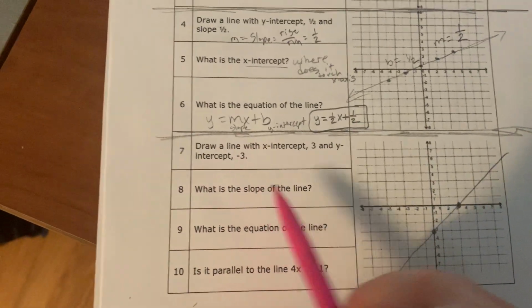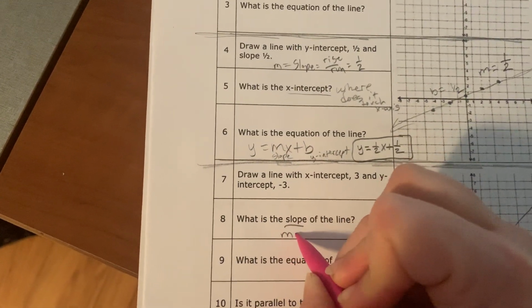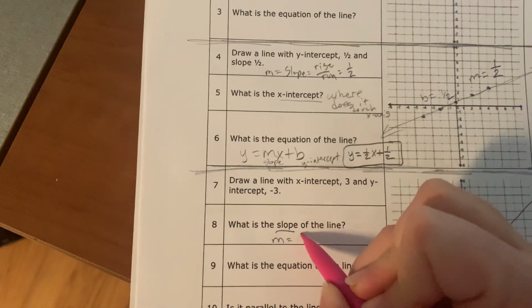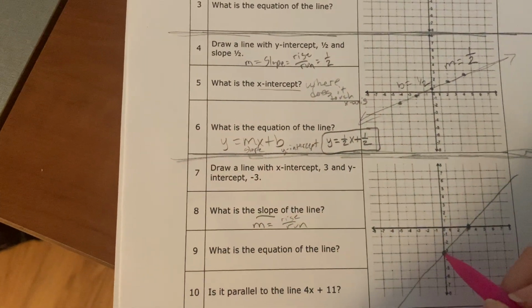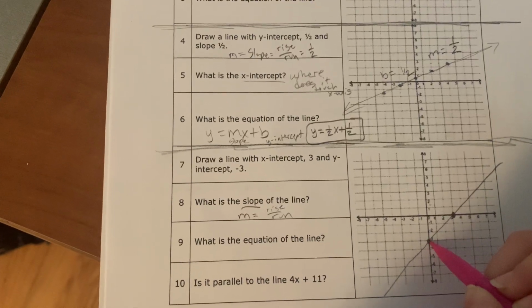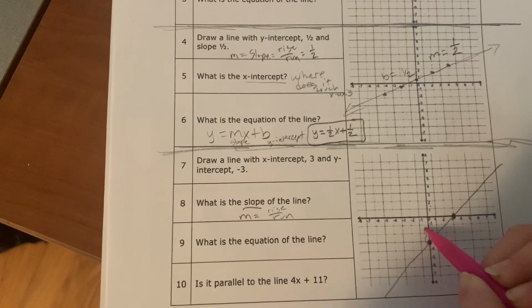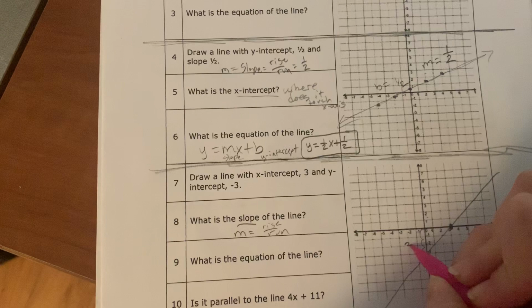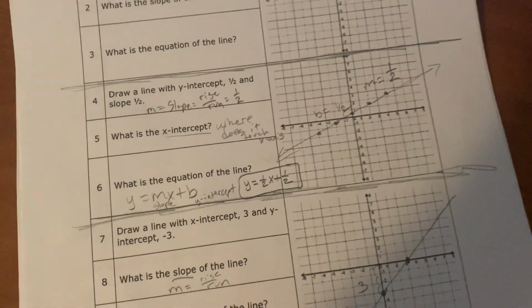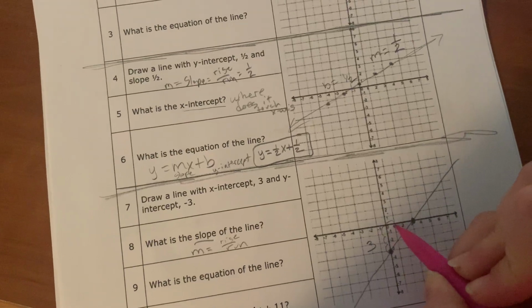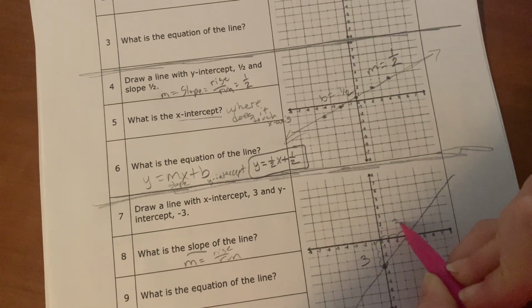What is the slope? Remember, slope is the m, and it's the rise over run. I can start at any place, but I'm going to start here. How many do I rise? 1, 2, 3. So I rise 3, and then how many do I run? 1, 2, 3. So I run 3.